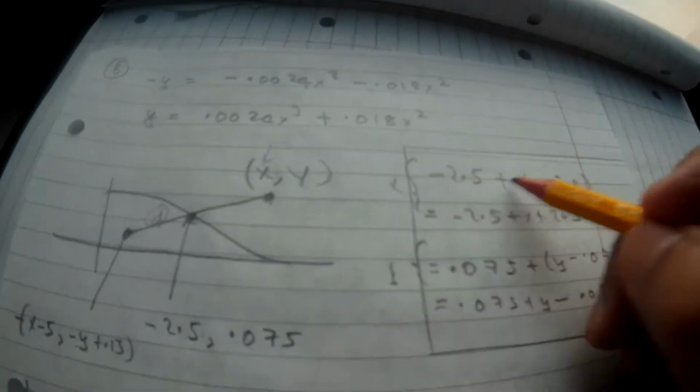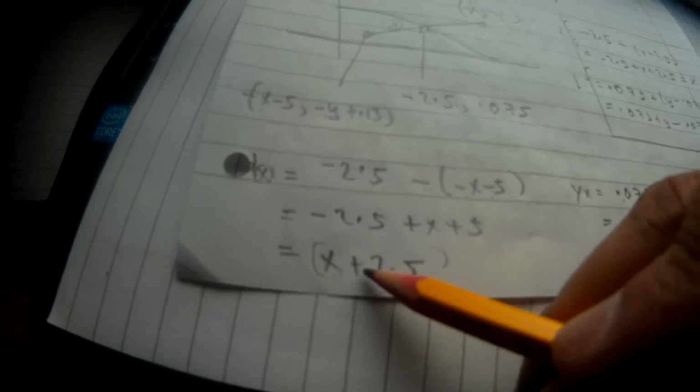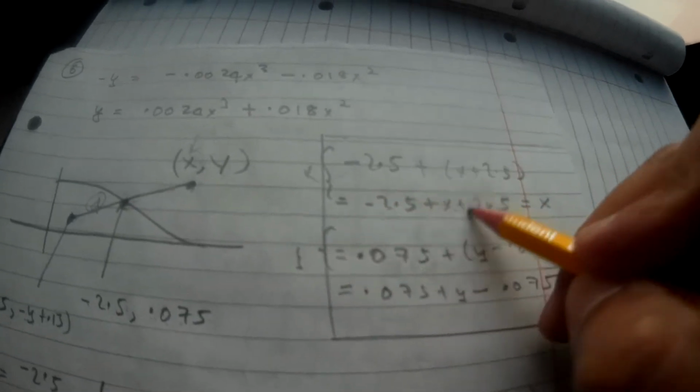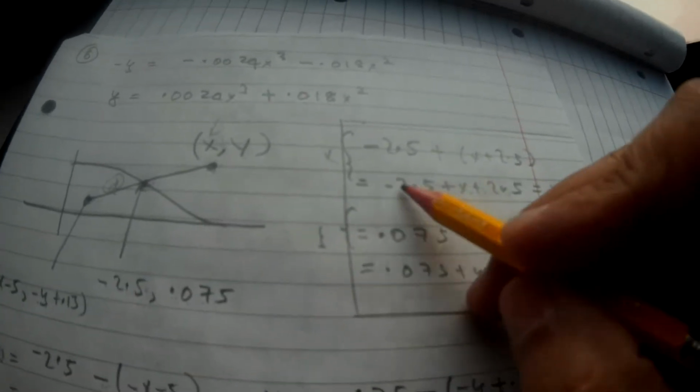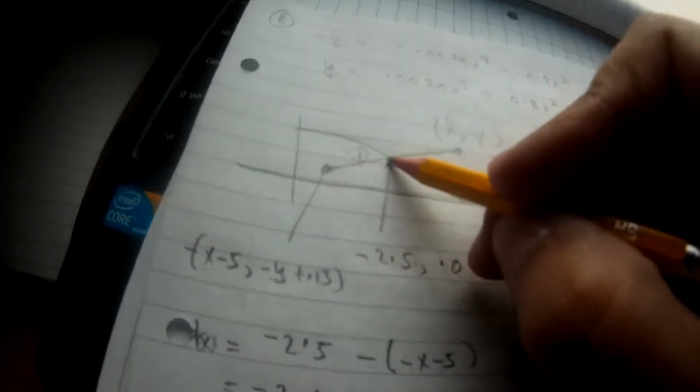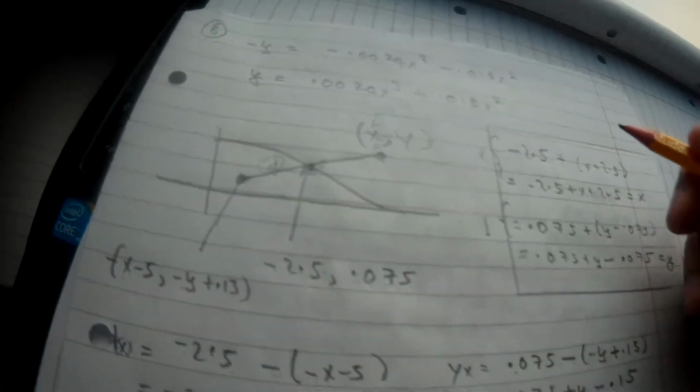So you got to go this bit, minus 2.5 plus the x plus 2.5. You got to treat it as just like a number, right? Though it has an x in it, which kind of is confusing. So it's minus 2.5 plus x plus 2.5, and the minus 2.5 and the 2.5 cancel out, you get x. So that works out at x.